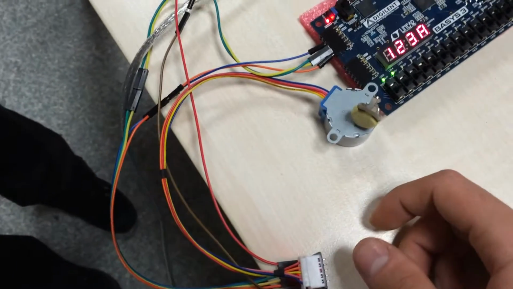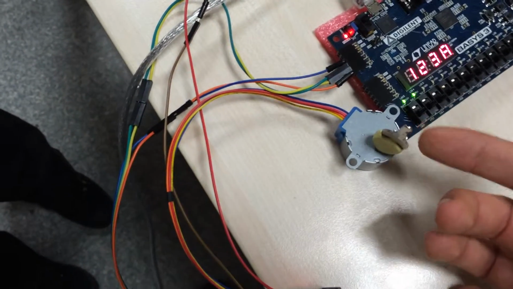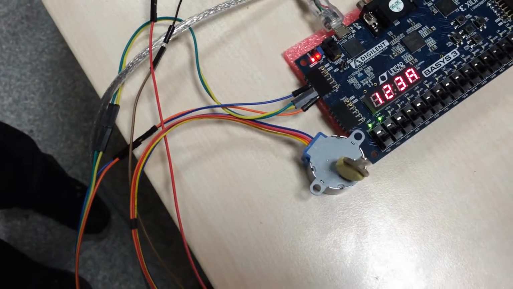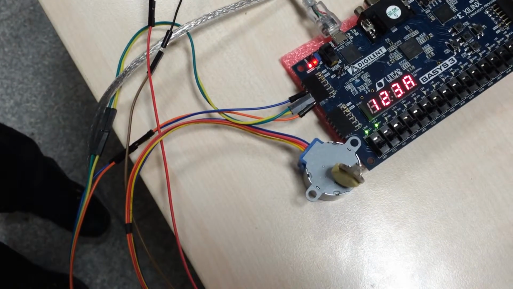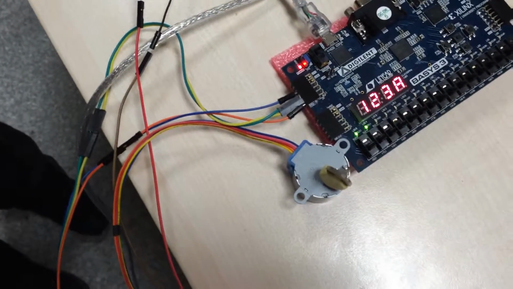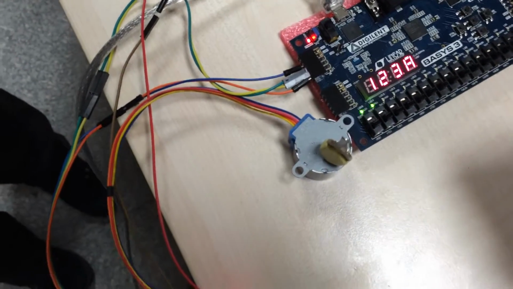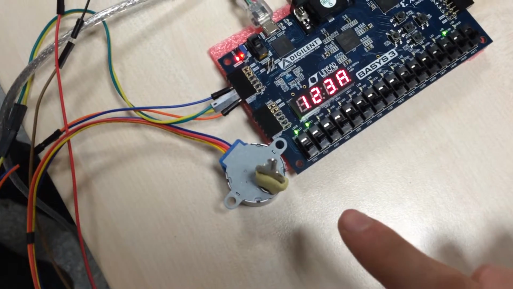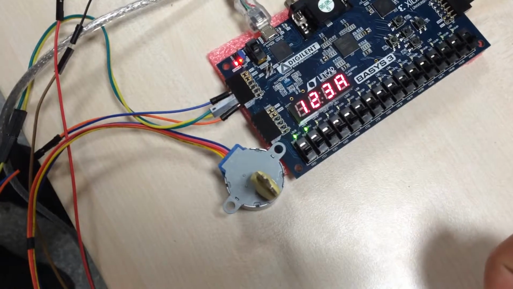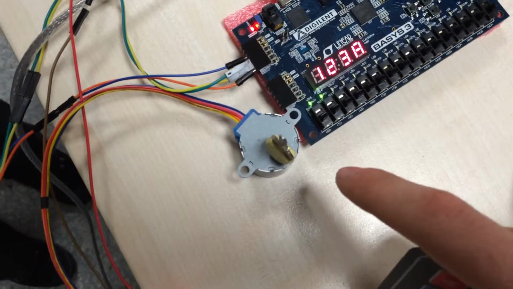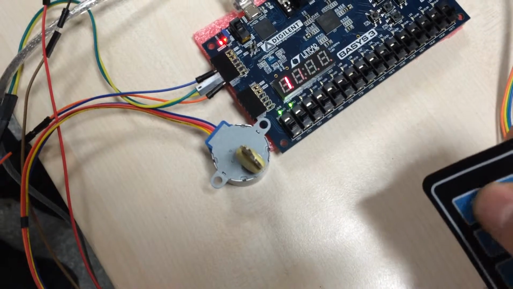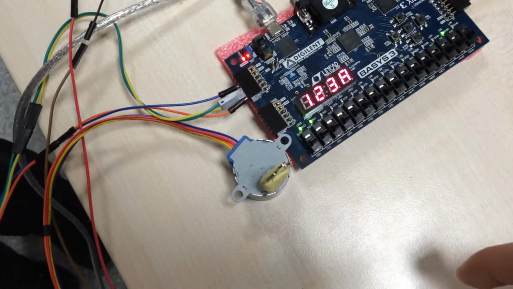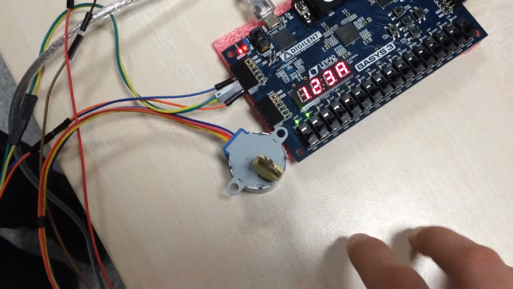It's displayed. It can be understood from the direction of the step motor: any time a password is entered, it changes its rotation direction. For example, when we enter the password, for now it turns left, counterclockwise, and it stops after one turn. Now we enter the password again, and it turns clockwise, and again one turn, and it stops.